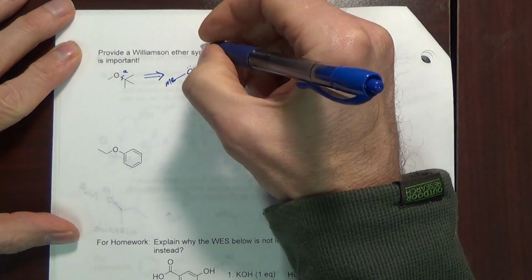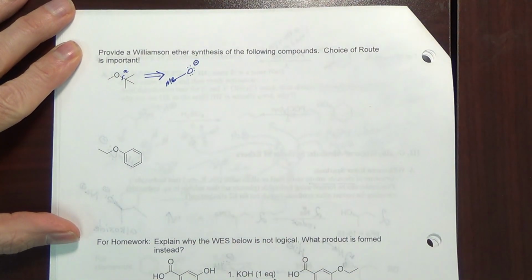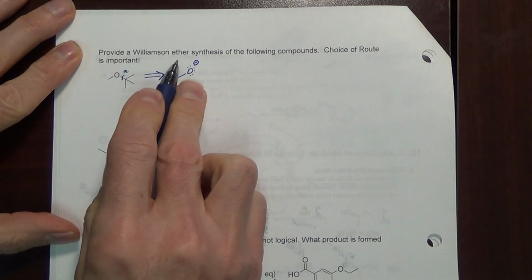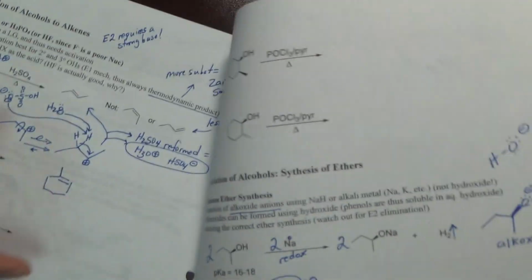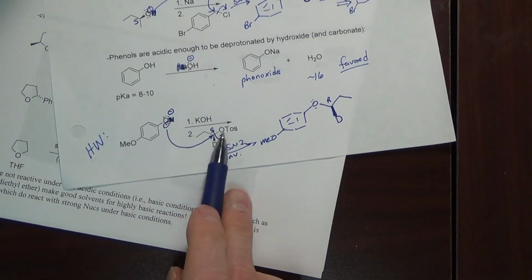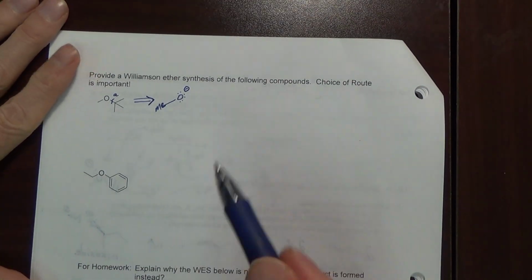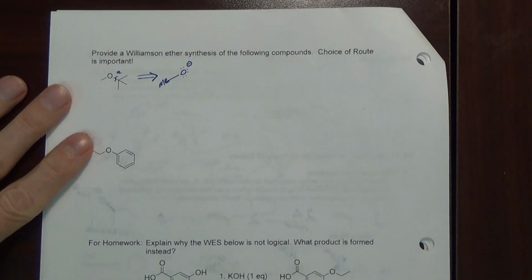That's the way I typically do it. Go back to that oxygen anion, because remember, Williamson ether synthesis involves an anion reacting with a carbon with a leaving group. So when we go backwards, we want an oxygen anion and a carbon with a leaving group.